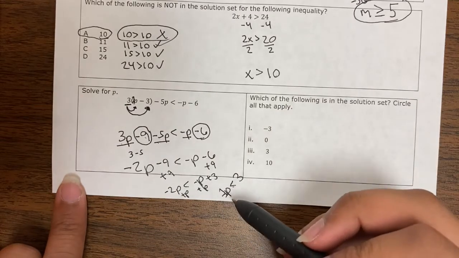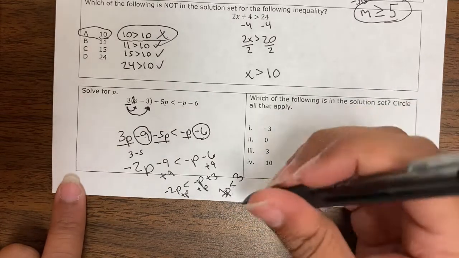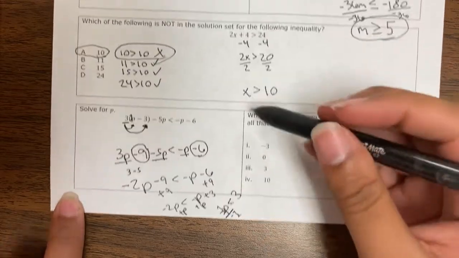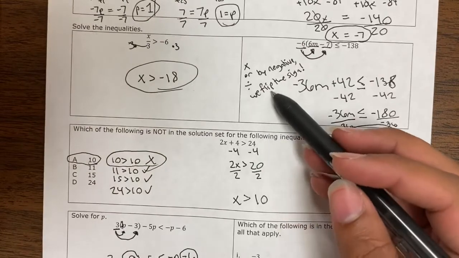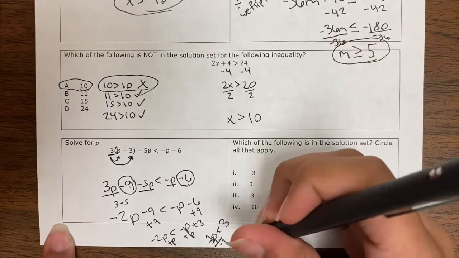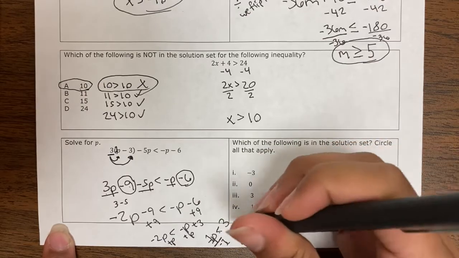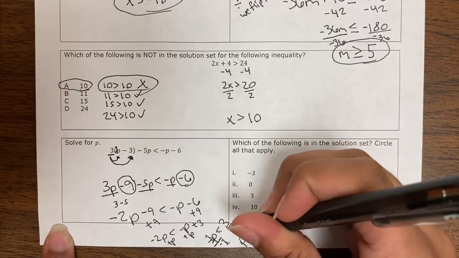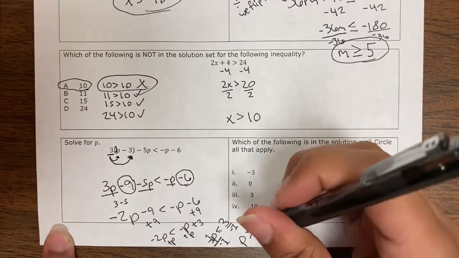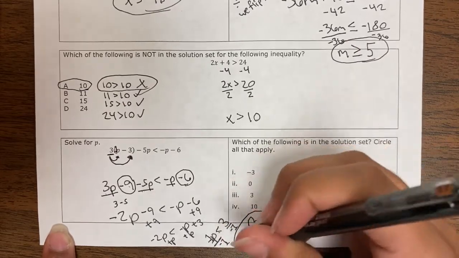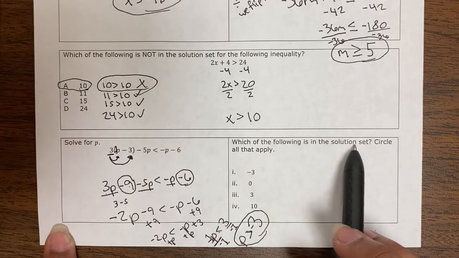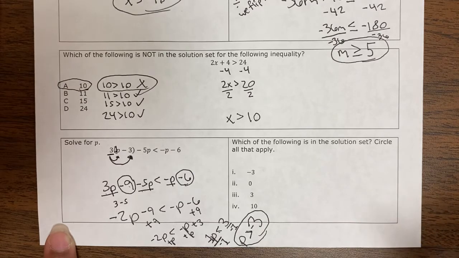So now I want to get rid of any coefficients by dividing by negative 1. But remember, if we multiply or divide by a negative number, we have to flip the sign. So now I'm going to have p is greater than 3 divided by negative 1, which gives me negative 3. So p is greater than negative 3. Now we want to see which of these is in the solution set. So which of these is true? And we're going to circle all of the ones that apply.